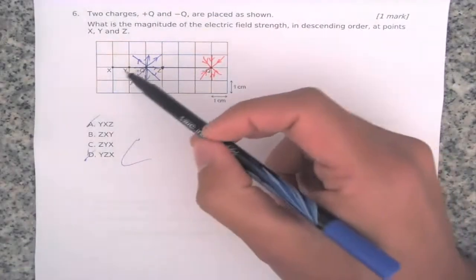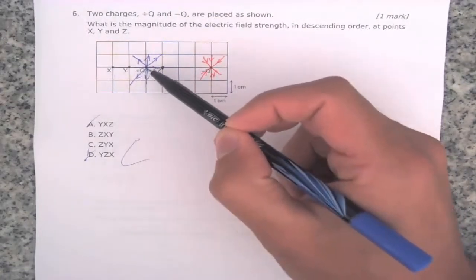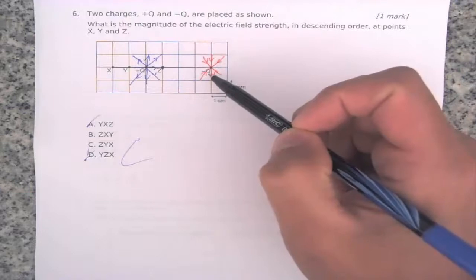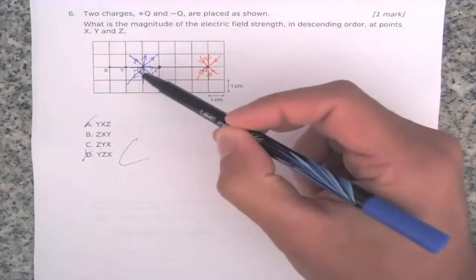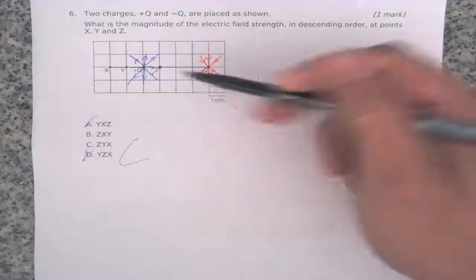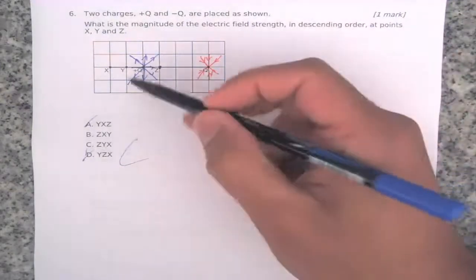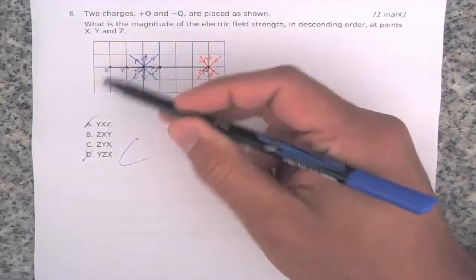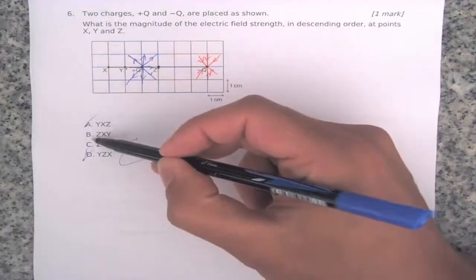And if you see the Y and the X, the Y of course is closer to the other two particles. Of course, the closer that you are, the more field strength you feel from other objects. So of course, Y is first and X is last. So correct answer here is C.